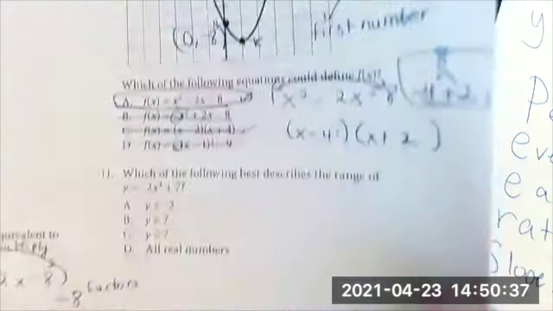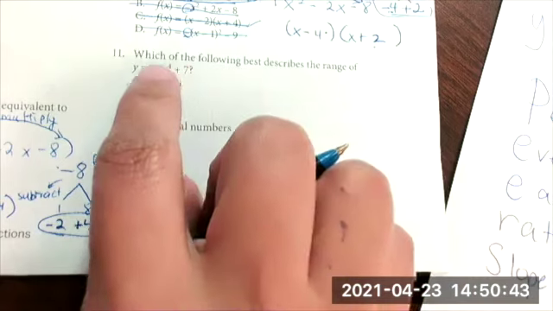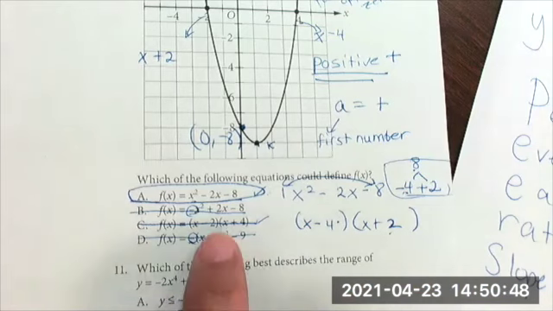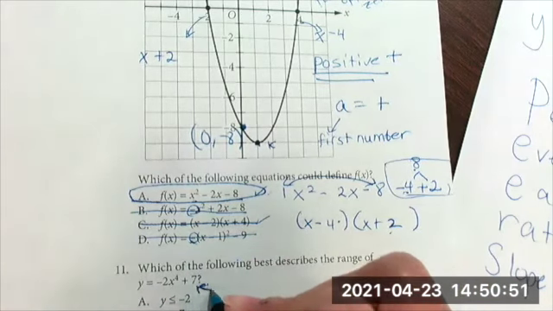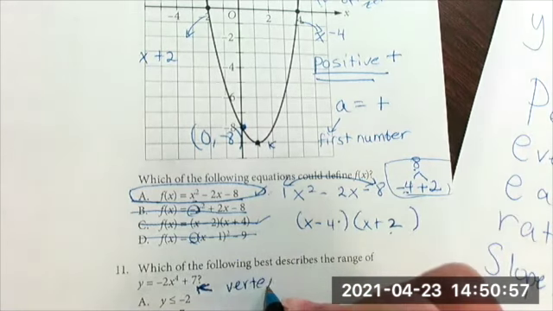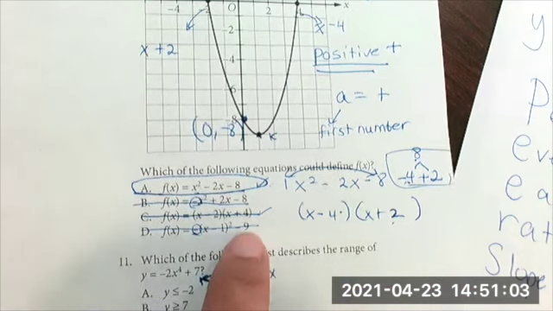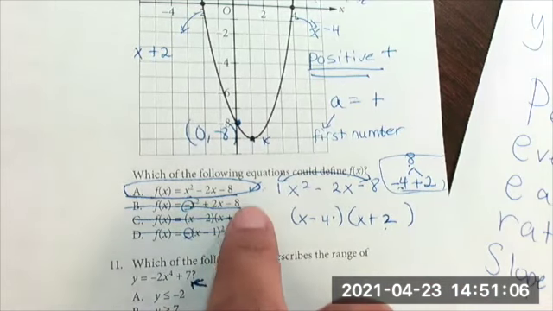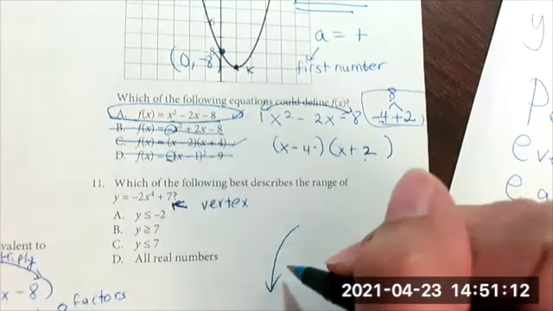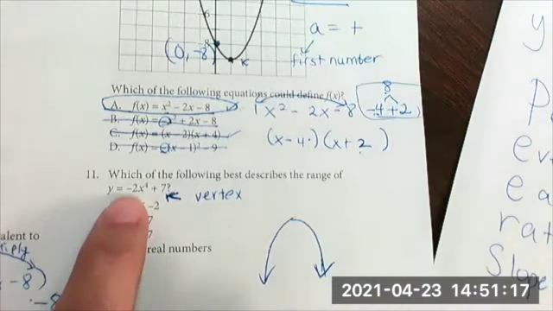All right, number 11. I know it's taking a little bit longer than I thought it would, but here we are. Which of the following best describes the range of this? Now, really quickly, guys, when you have this right here, that's going to be your vertex. Now, in this case, the vertex was -9. The number on the outside was -9. Now, this one is not vertex form, but this is already in vertex form. We also know that my parabola is going to go down because it's negative.